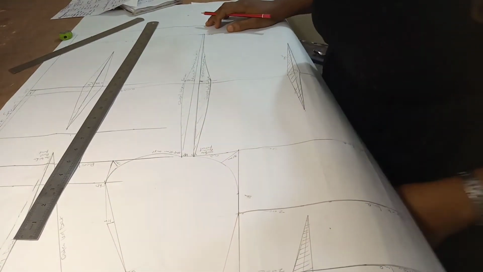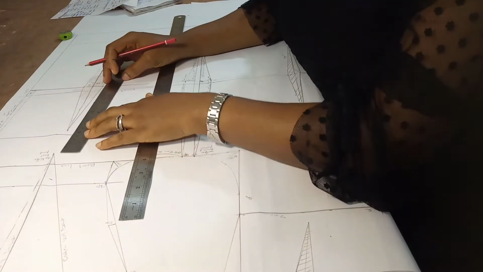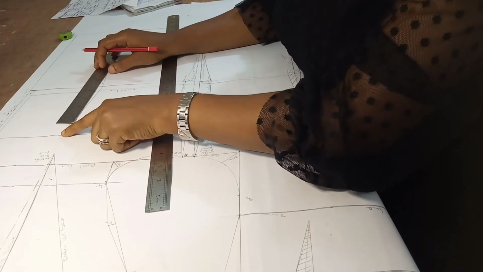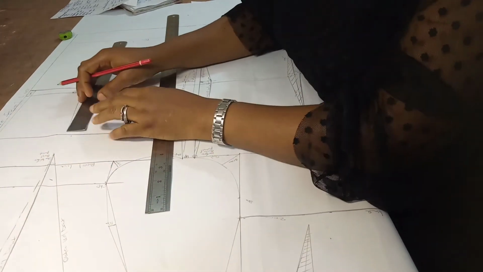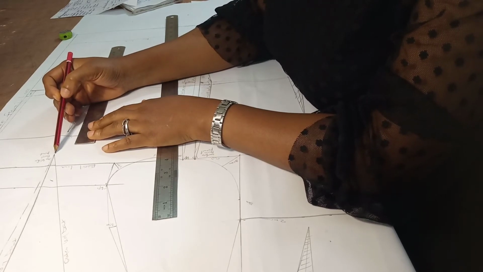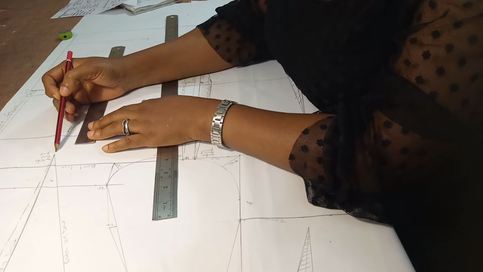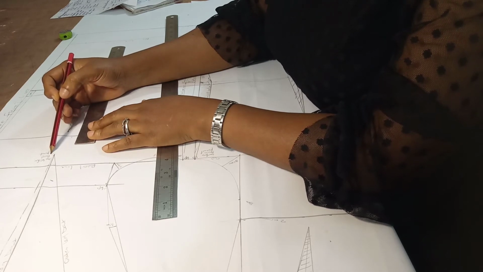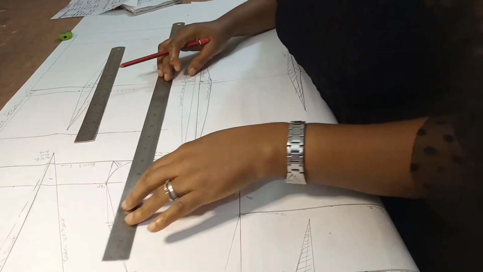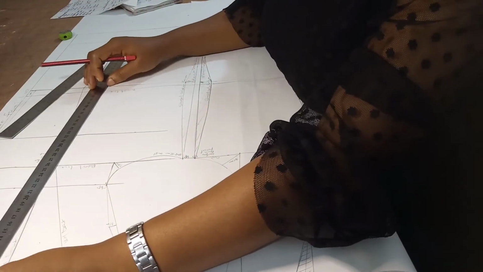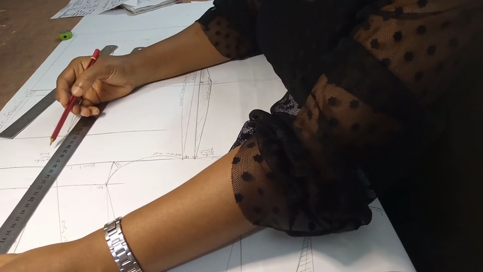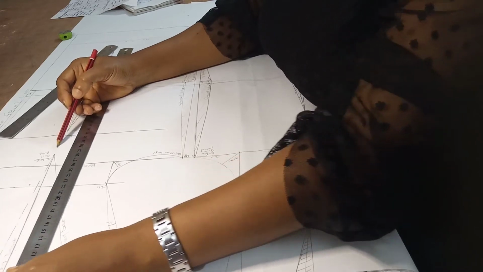There's another thing to note. Most times the true bust point, depending on the measurement, almost touches the bust line, the 2 cm shoulder dart. Let's say we have a bust point of 30. This is where 30 is.